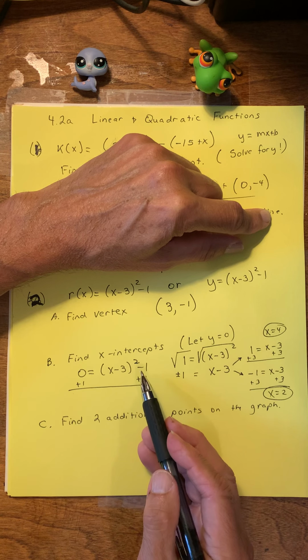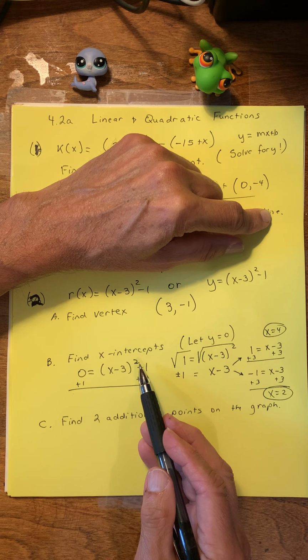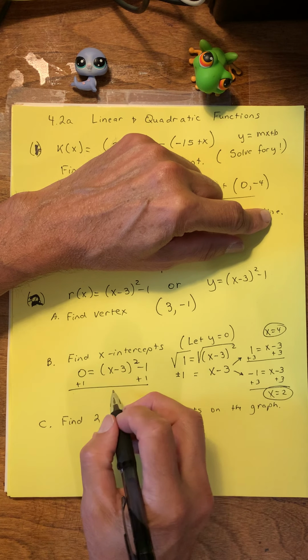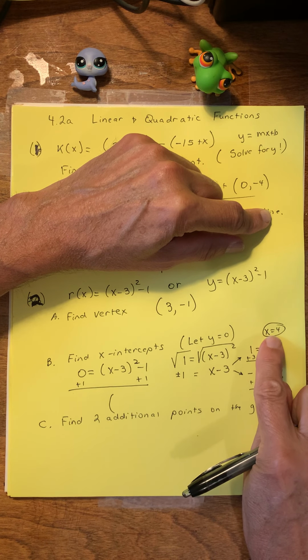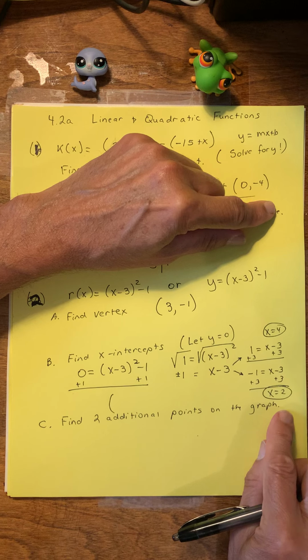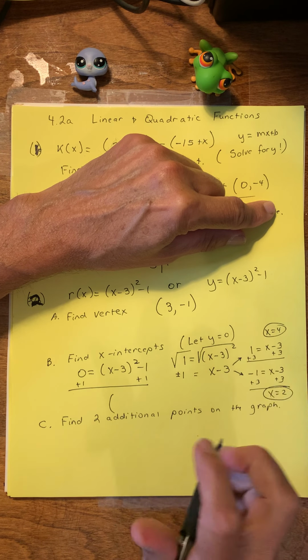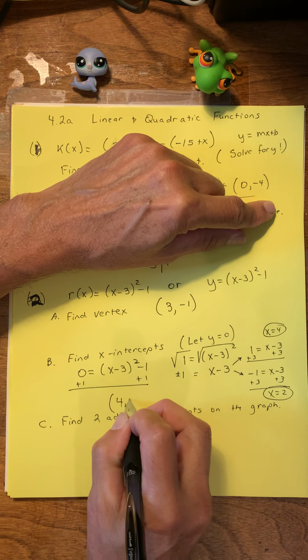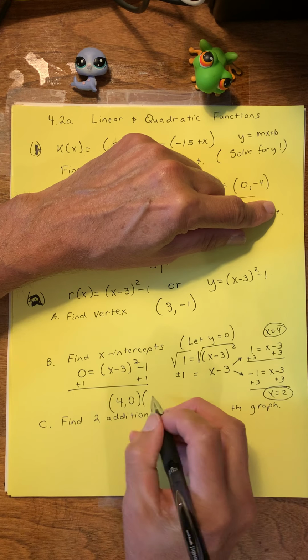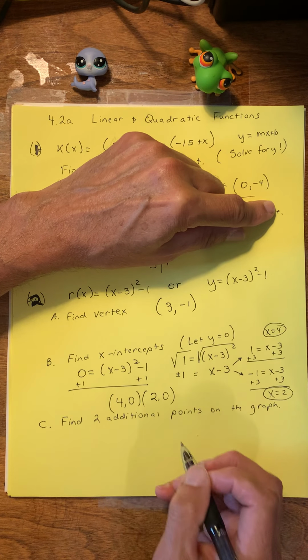Those are my x-intercepts, and they asked me to express them in ordered pair form. So instead of saying my x-intercepts are 4 and 2, which is perfectly legitimate, I'm going to say my x-intercepts are (4, 0) and (2, 0).